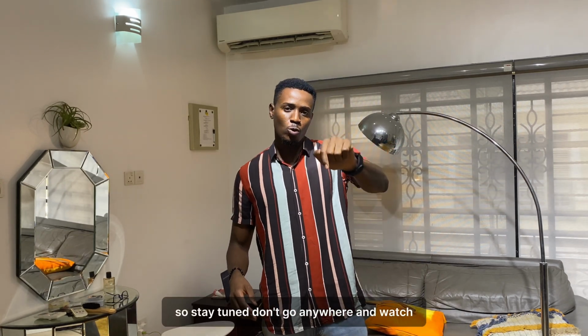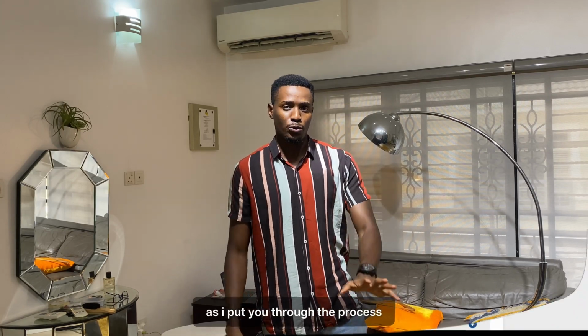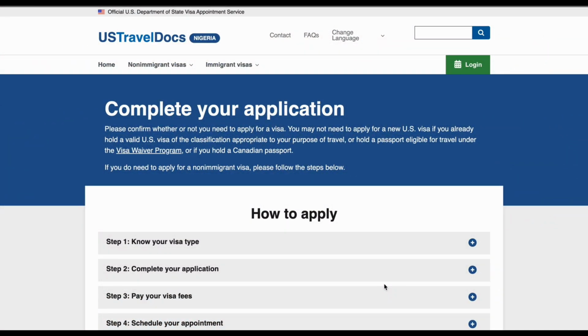So stay tuned, don't go anywhere, and watch as I put you through the process. So we are live right now on the US travel website. As you can see above here, it says US Travel Docs Nigeria, which means this is basically for those who intend to apply from Nigeria to travel to the US. Mind you, if you're a citizen or a national of another country resident in another country, it's still the same US travel website. You just need to navigate down to your country, and the DS-160 form is basically the same process as well. So this video is going to be very helpful for you.